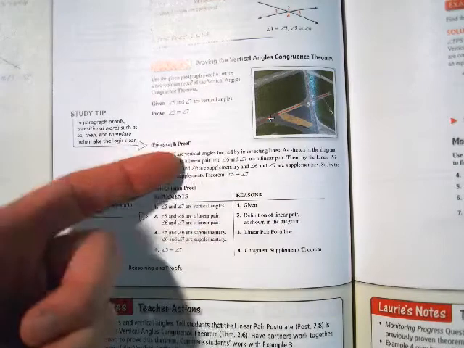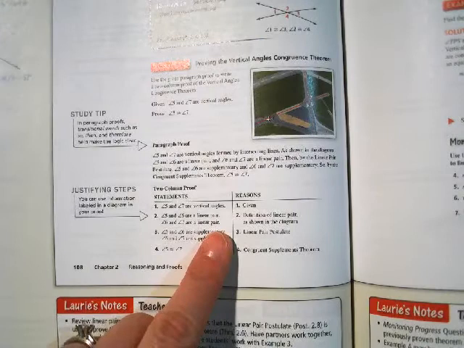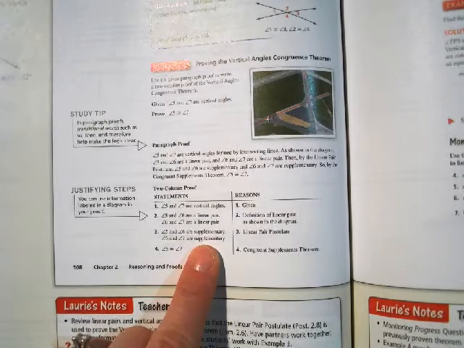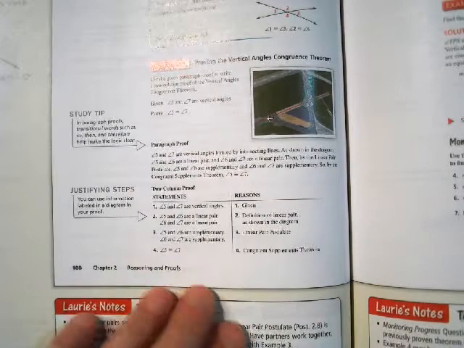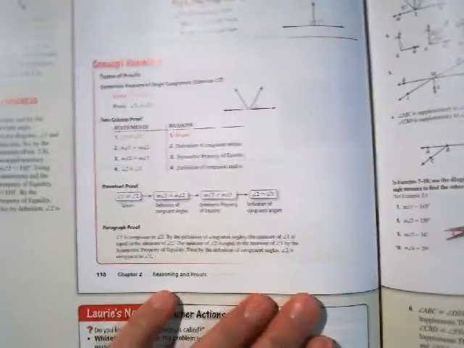I preferably like 2-column just because I don't like writing sentences. English was never my best subject, so I really prefer the 2-column. I can tell you that if you were to take math when you get older, nobody really cares what format you use, so it's kind of up to you. You can pick. Let me see if I can quickly show you.